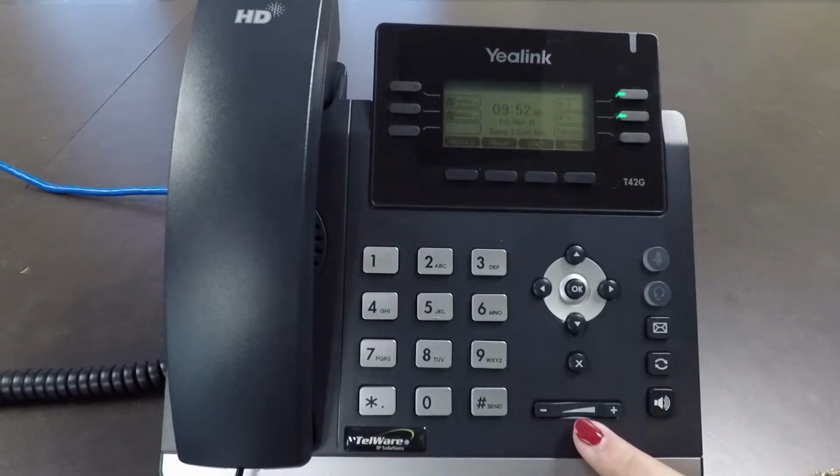The bar at the bottom of your phone with a minus and plus sign is your volume control. This button has three functions. If you are in an idle state or if your phone is ringing, the plus and minus buttons raise and lower the volume of your ringtone.